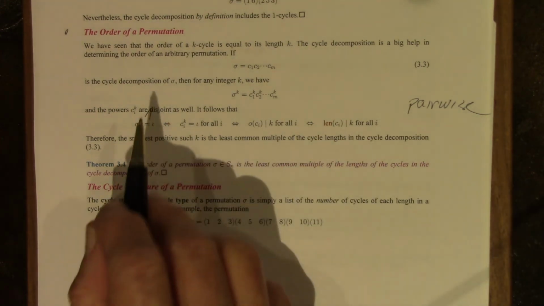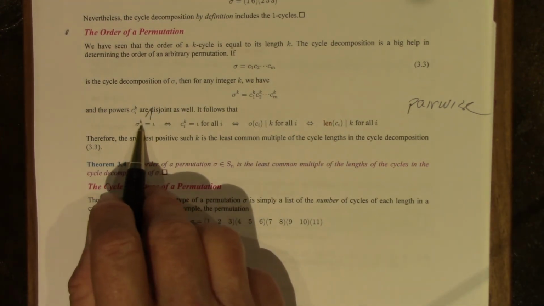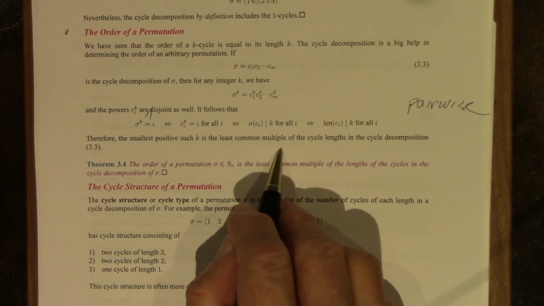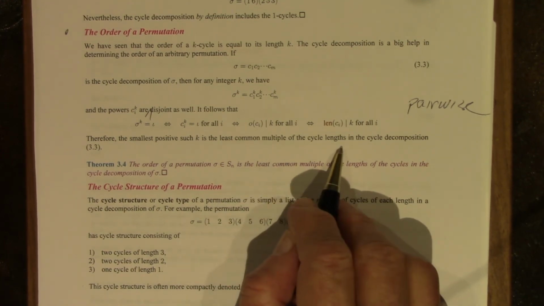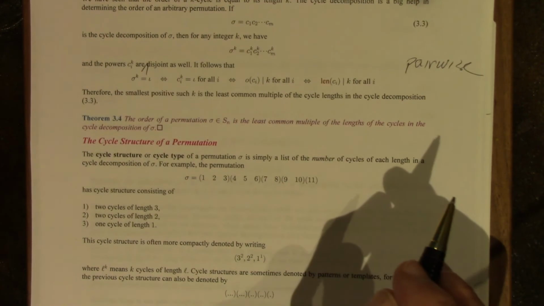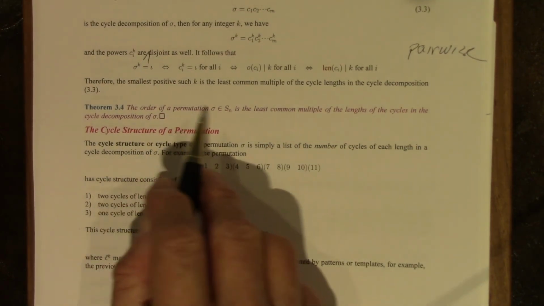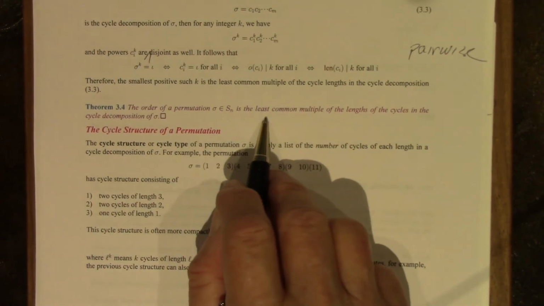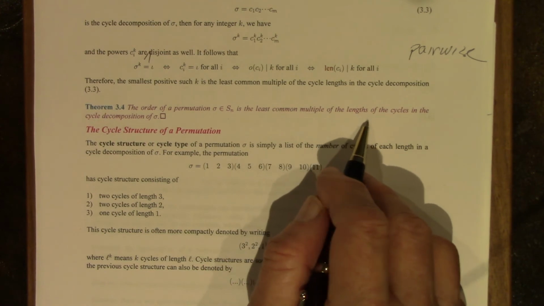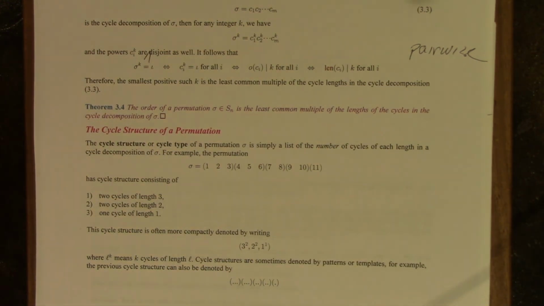Well then, the smallest positive such exponent k will be the least common multiple of the cycle lengths. So to compute the order of a permutation, it is simply the least common multiple of the lengths of the cycles in the cycle decomposition.